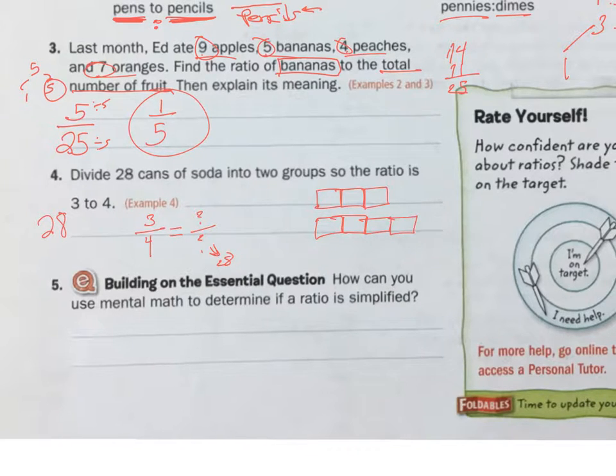Okay? And each of those squares has to be the exact same number. So I have 1, 2, 3, 4, 5, 6, 7. I'm going to do 28 divided by 7. That gets me 4 in each group. So this is going to be 4, 4, 4, 4, 4, 4, 4.